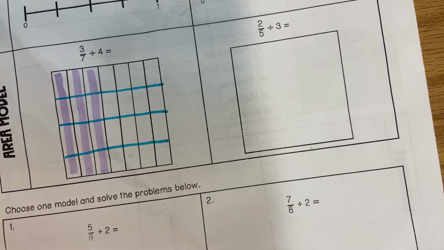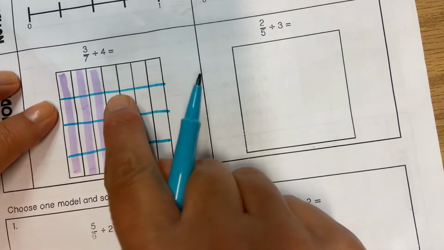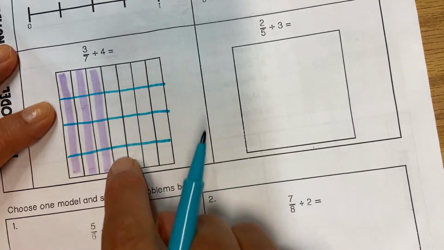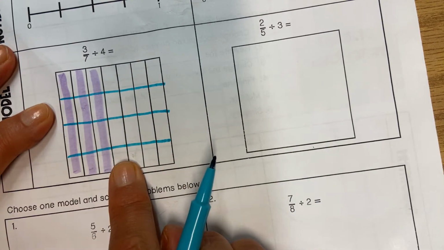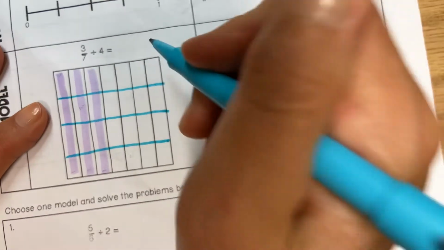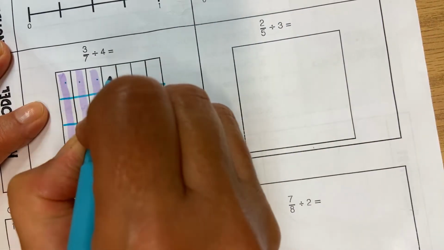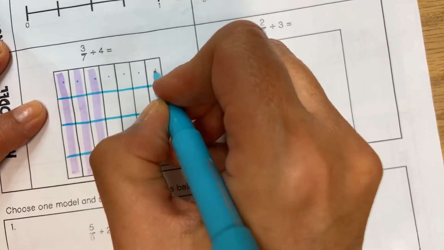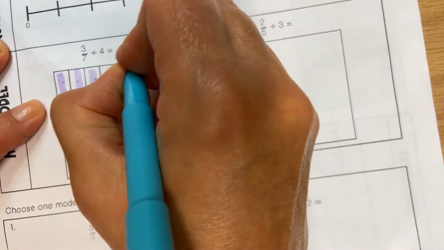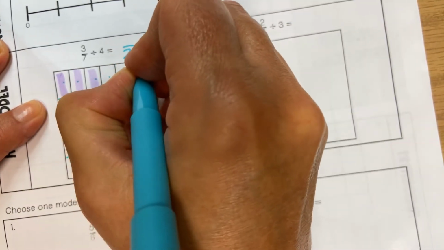So if I took 3/7 and divided by 4, I took my 3/7 and I divided it into 4. How much is in each one? You have how many boxes? 1, 2, 3, 4, 5, 6, 7. 1, 2, 3, 4. I have 28 total boxes.